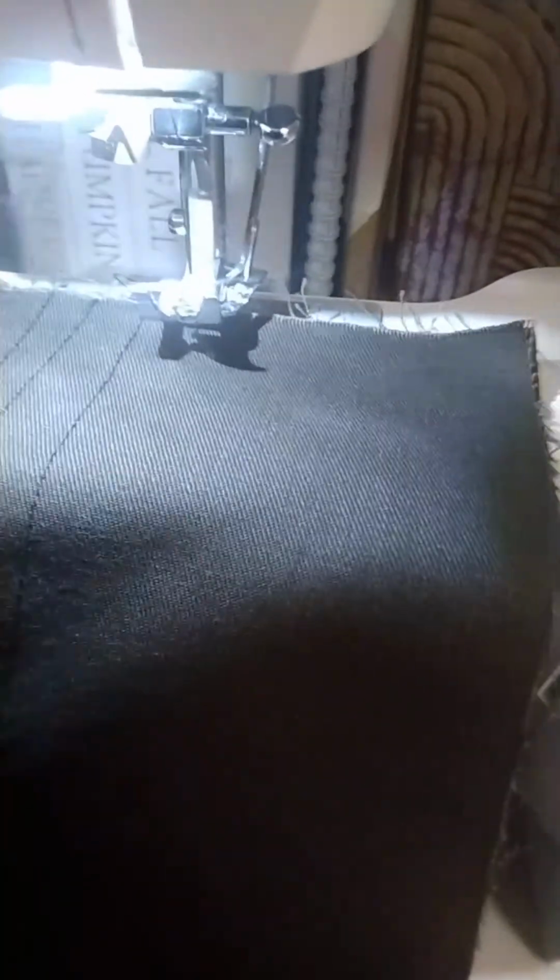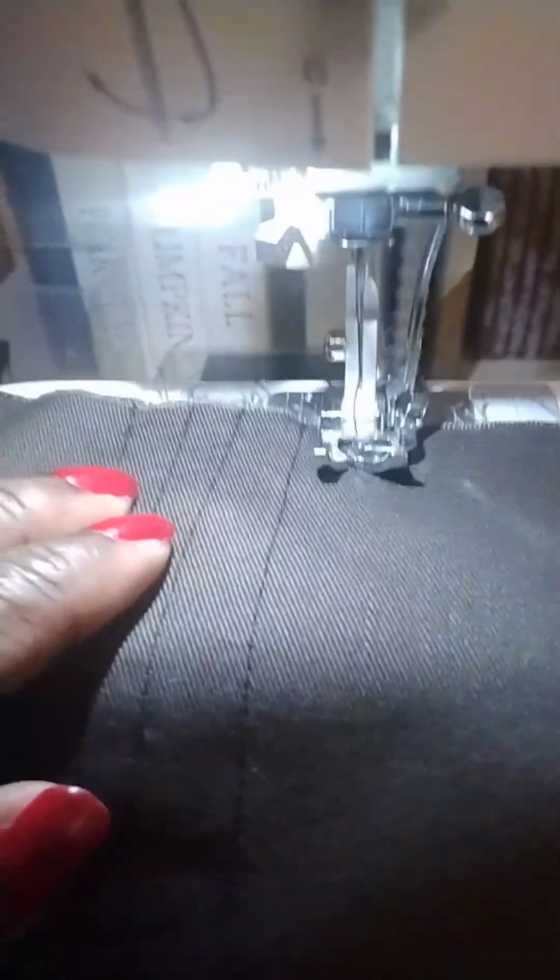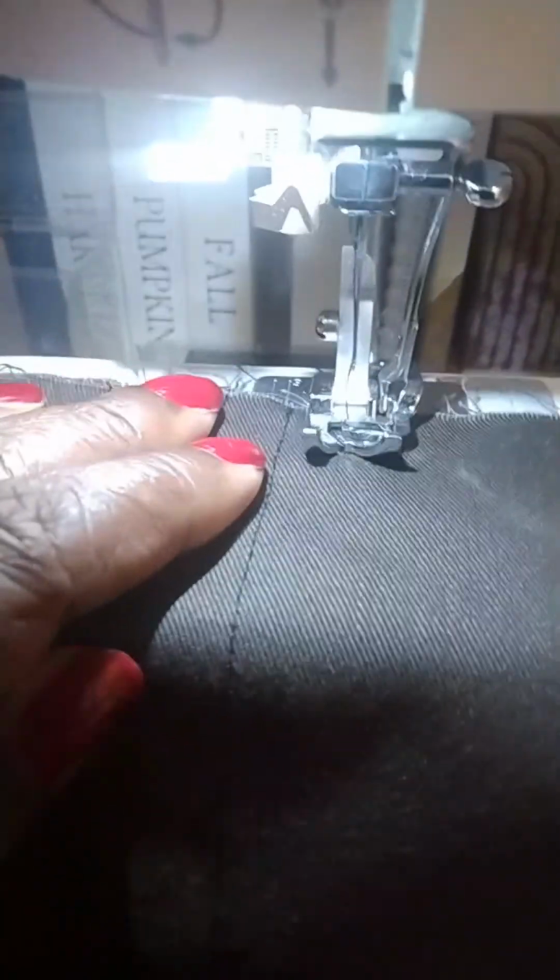Let's check out our machine. I'm going to find a clean spot on this swatch and do a test run. First, you put your fabric under the presser foot. Secure the fabric in place by putting your presser foot down, and let's crank up this machine.